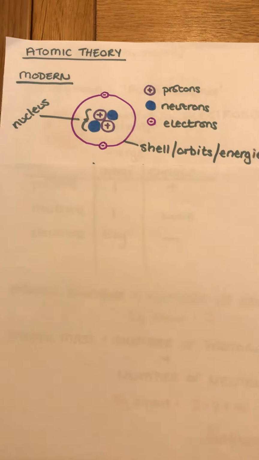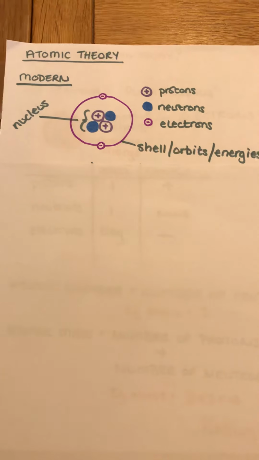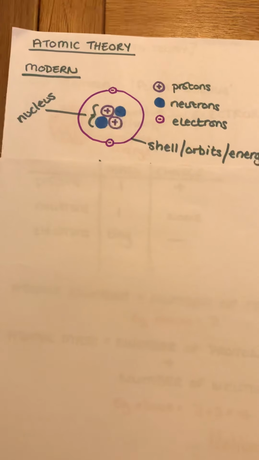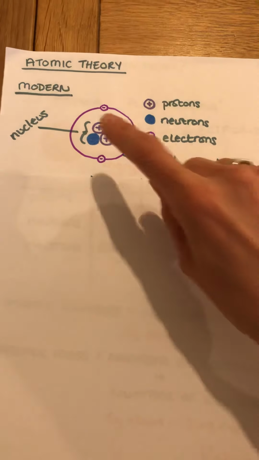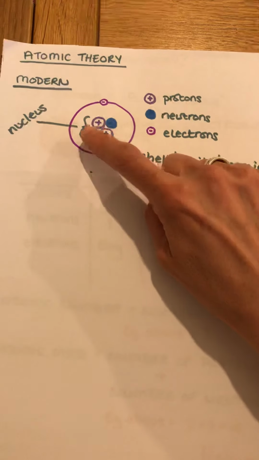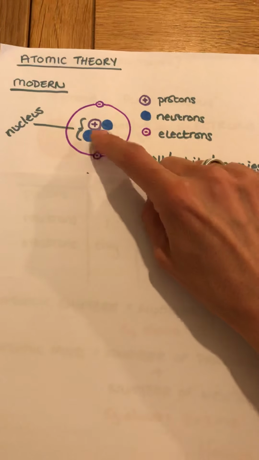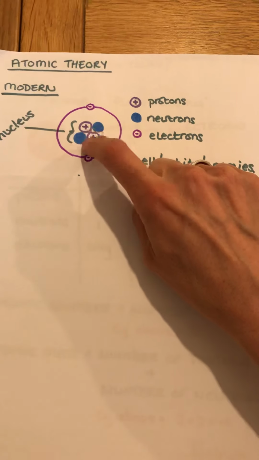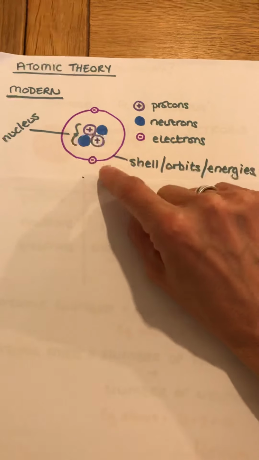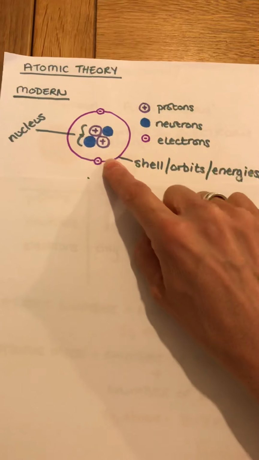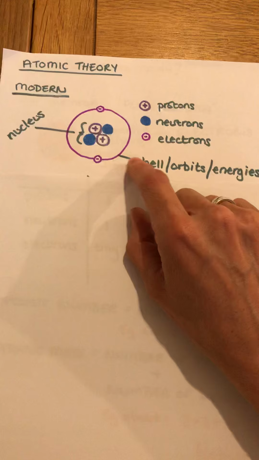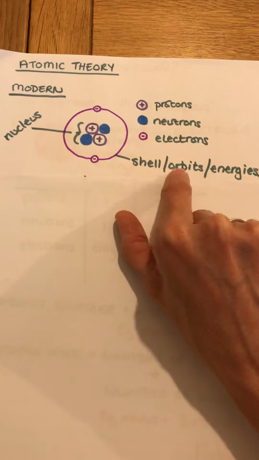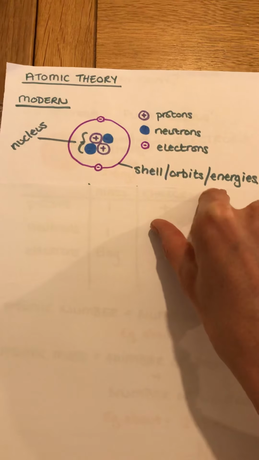Okay, today we're going to have a look at the atomic theory section of the GCSE physics syllabus. So I'm hoping we're all quite happy with this theory of the atom. This is the modern GCSE accepted theory that we have an atom which is made up of protons, neutrons and electrons. The protons and neutrons make up the nucleus, giving the nucleus a positive charge. Then going around the nucleus we have electrons which have a negative charge, which are found in shells, or we can call them orbits, or we can call them energies.